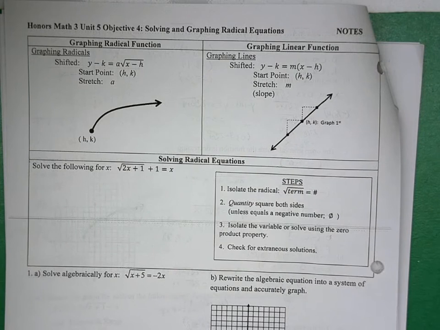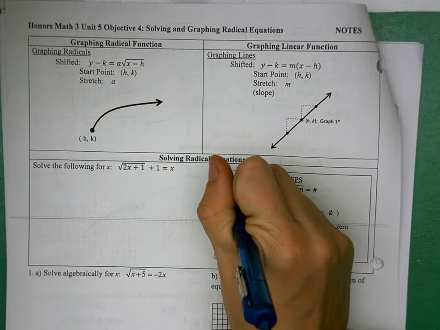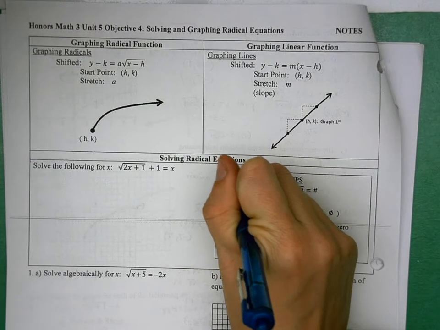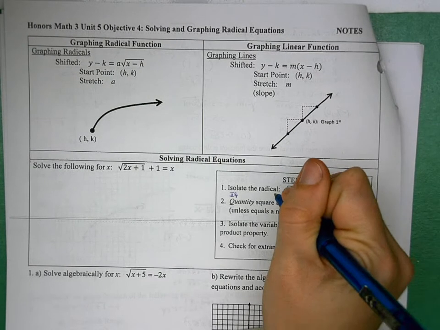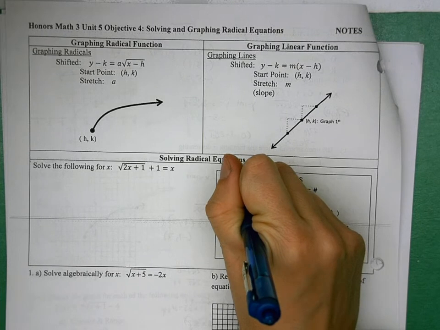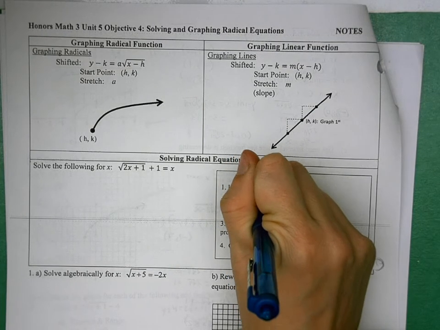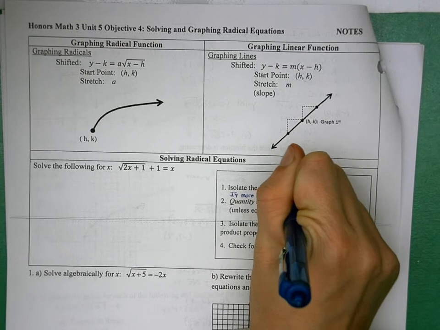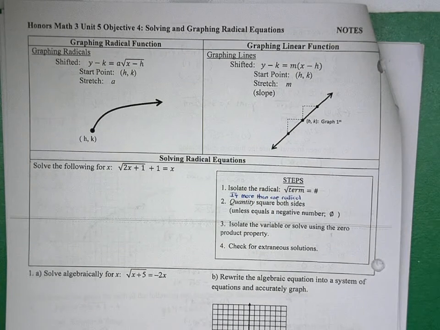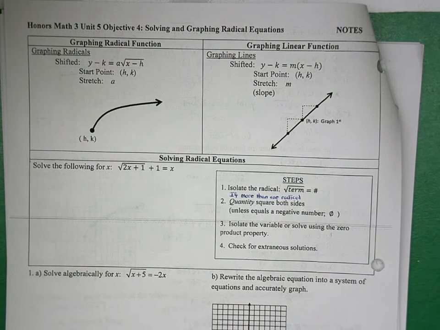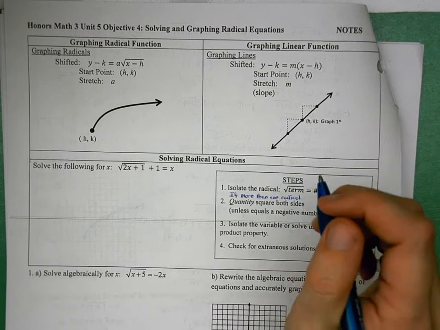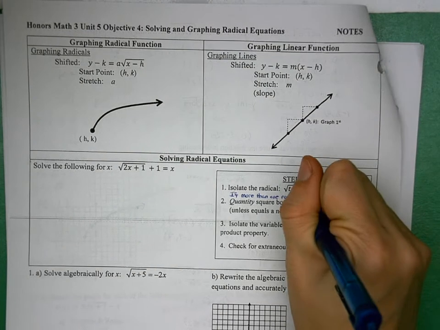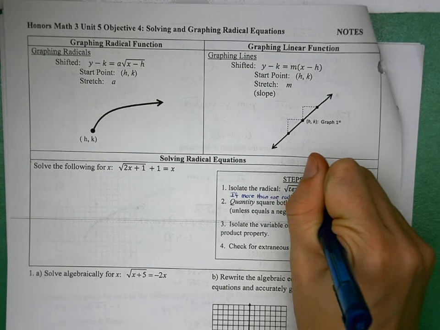Now, in some cases, you will look at your function and you will see that there are actually two radicals in there. So, if there is more than one radical, then you pick one to isolate first.